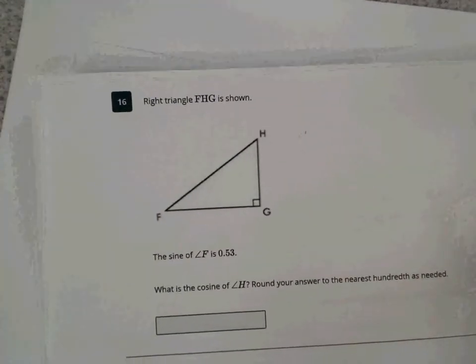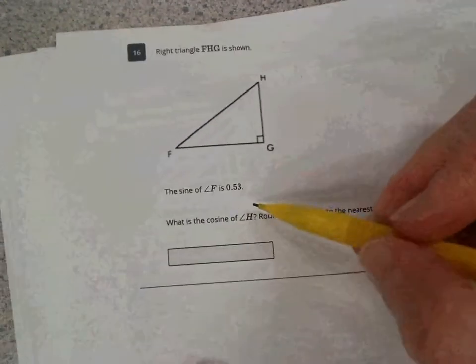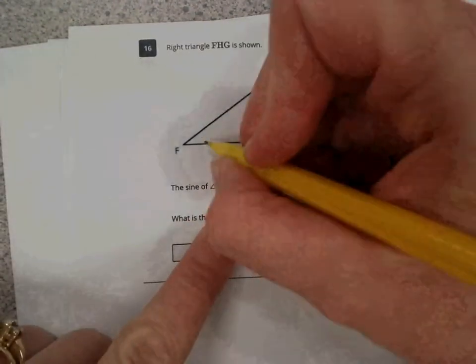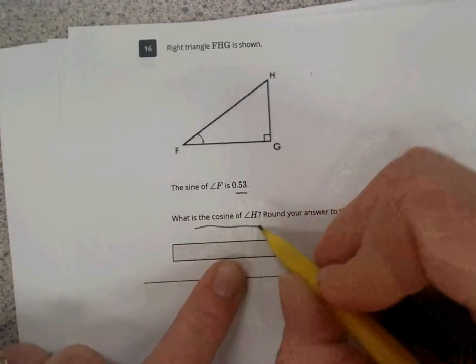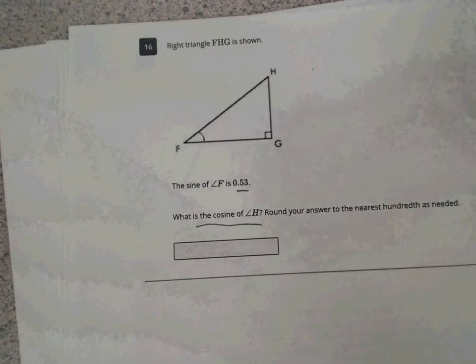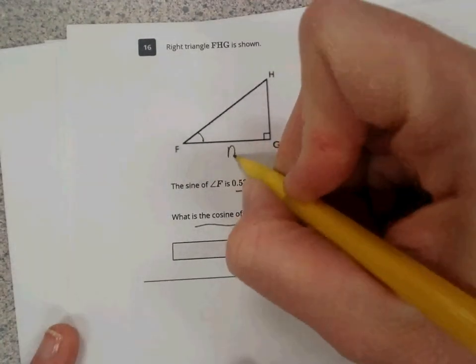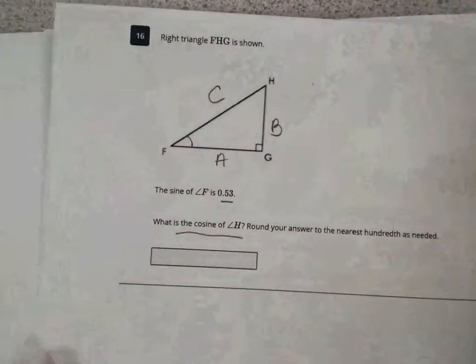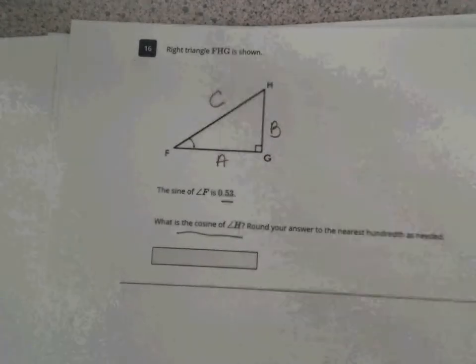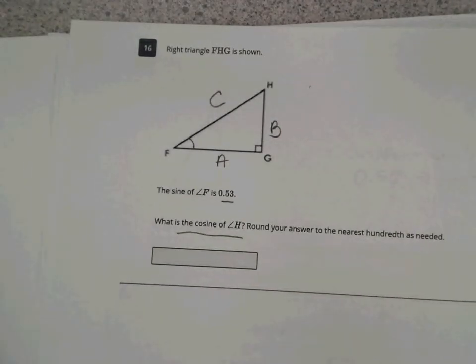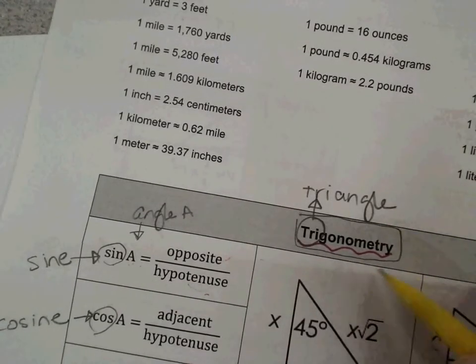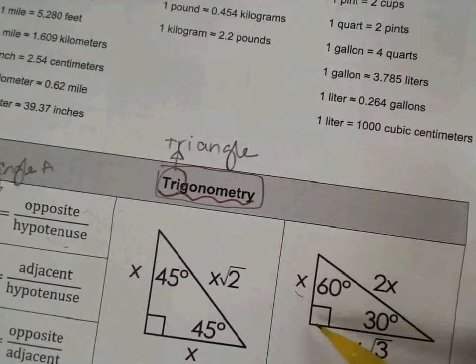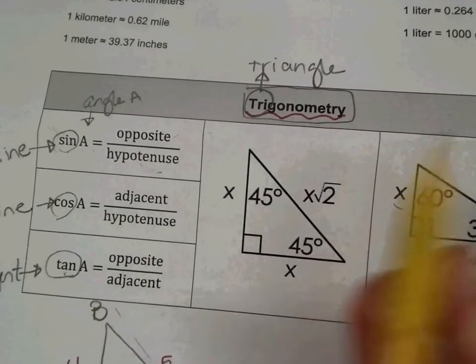Question 16 mentions that the sine of angle F, that's this angle right here, is 0.53, and then asks what is the cosine of angle H? So let's draw this out. If this is side A and this is side B and this is side C, and we have this formula sheet that we spent some time on talking about our trig relationships. This is a trig question, not to be intimidating, just a right triangle, and angle and side relationships. We have sine and cosine.